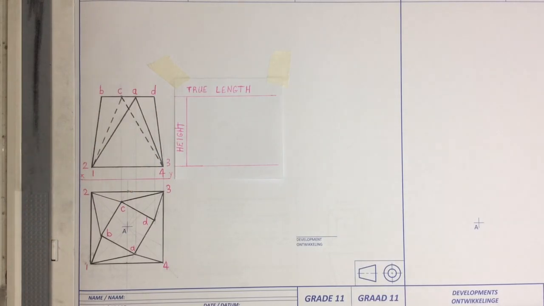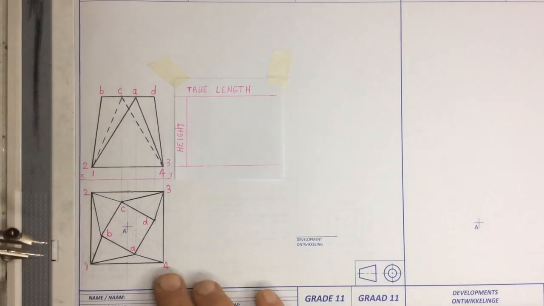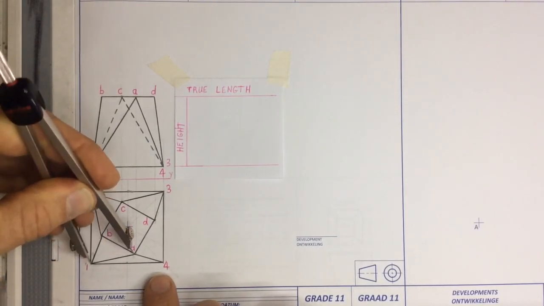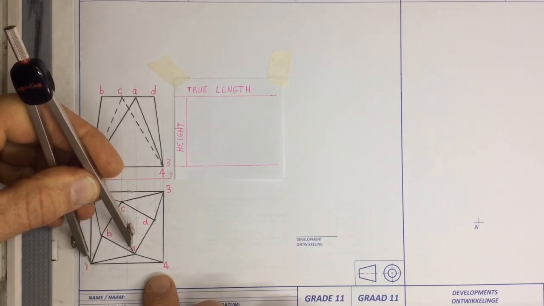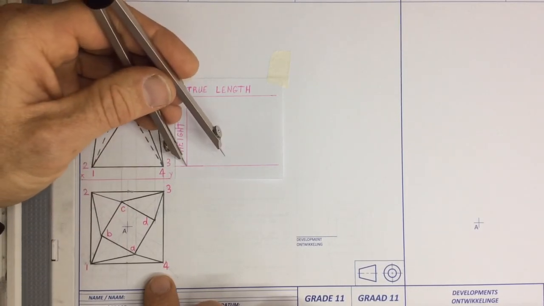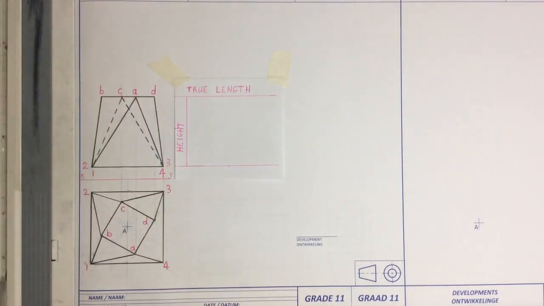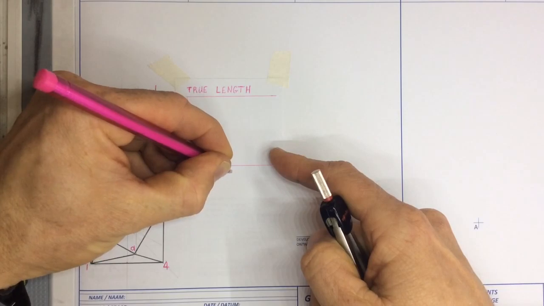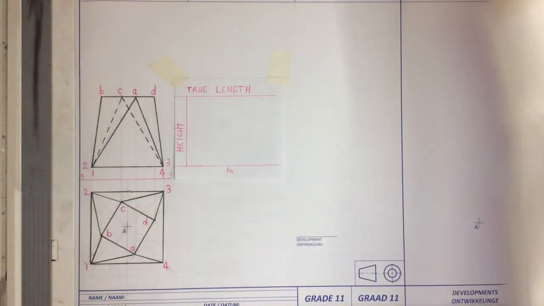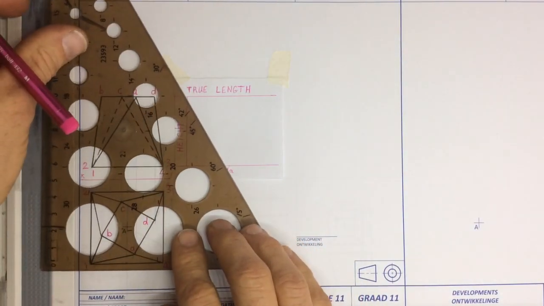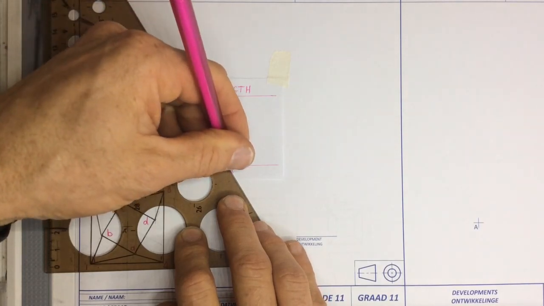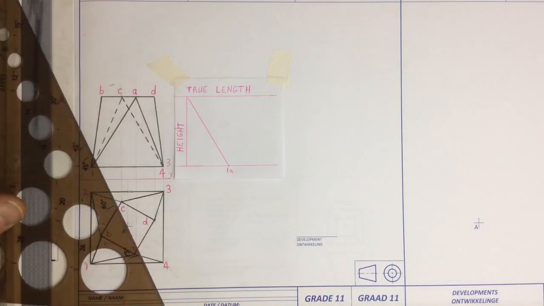Right, my next step is to take a look at the length that I don't have. This length A1 over here, I take a length over there, that's not a true length, but if I place it on my graph over here, I mark it down and I write down 1A on the graph, and I draw a little line going from the top of the graph down to that point that I just made. This line that I'm going to get over here is going to be a true length of A1.